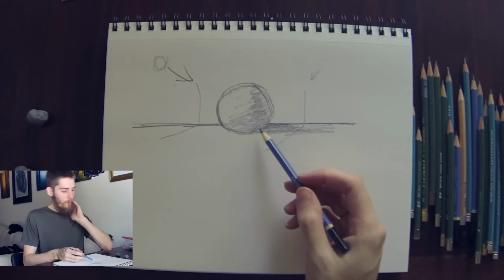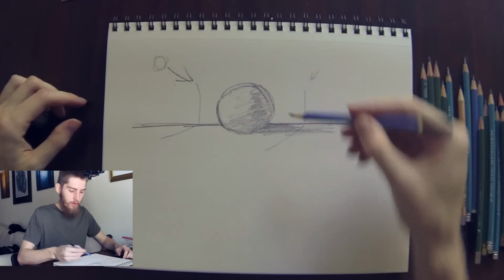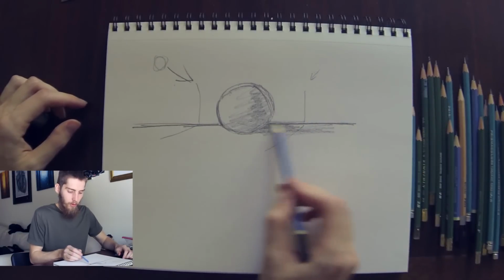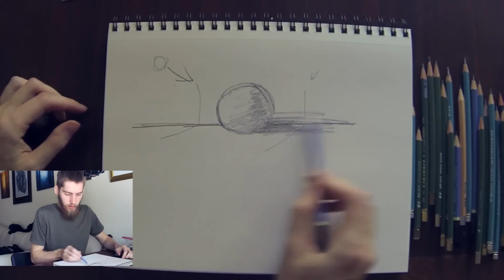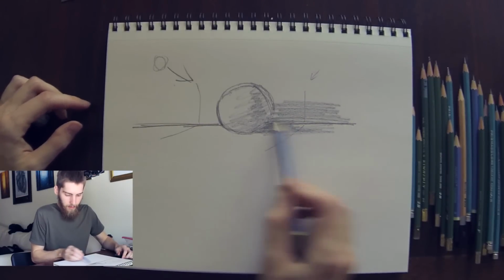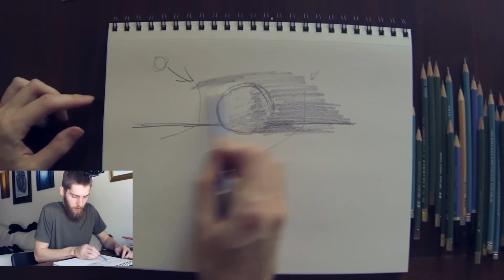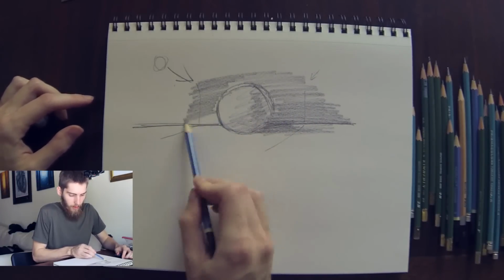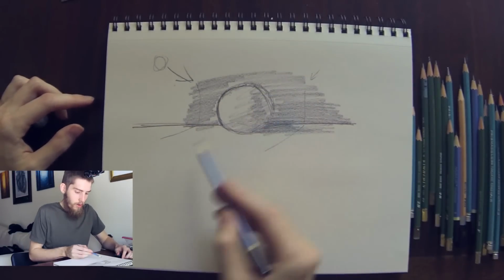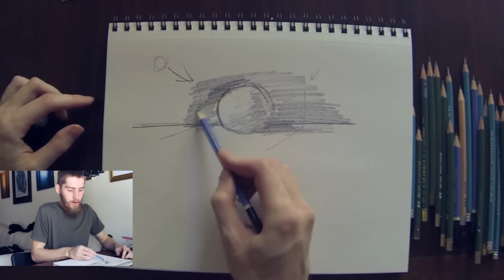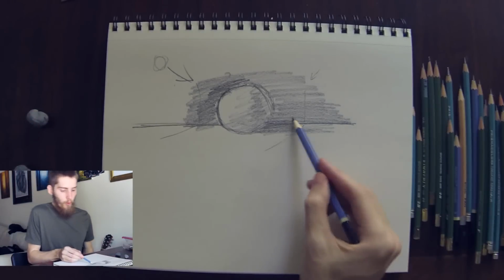Edges come into play when the values start getting closer. Say it's a dark background, and this shadow side is going to be really dark. So it's going to make that light pop right here, this edge. It's going to be a really sharp edge due to the darkness of the background and the lightness of the sphere. So what happens here?